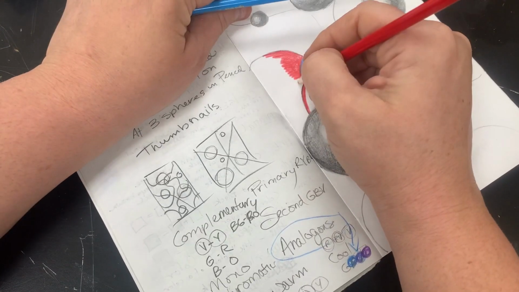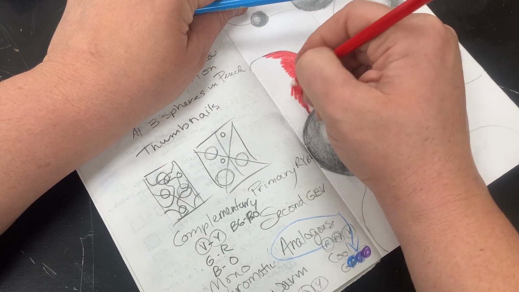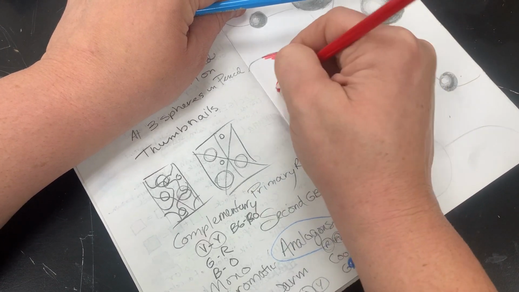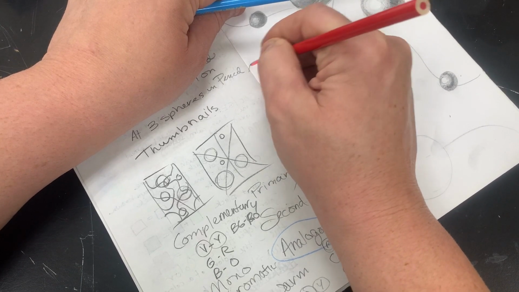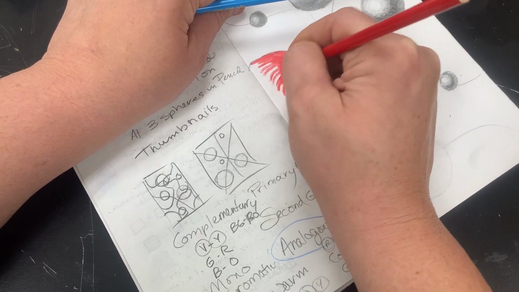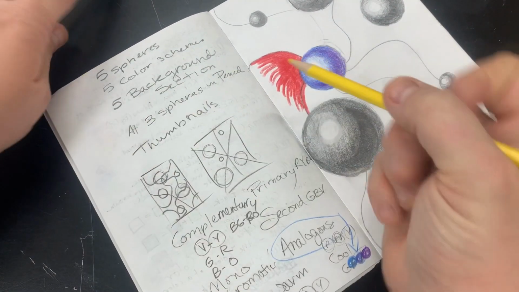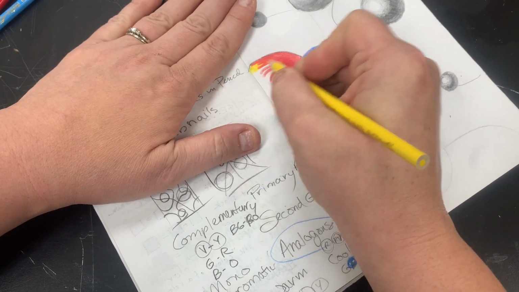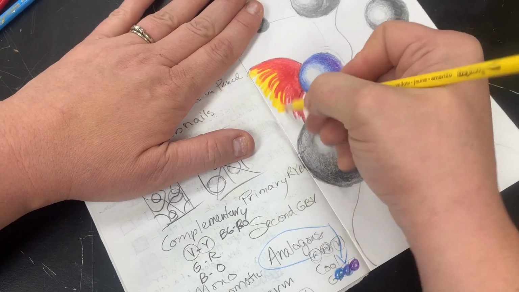And I'm going to do that tie-dye look. So I'm going to leave some purposeful lines right here. Because when I overlap my yellow, it's going to make that look orangey or red-orange.